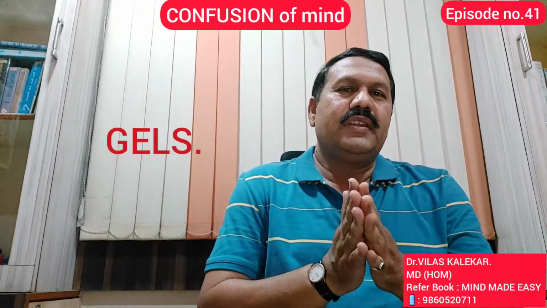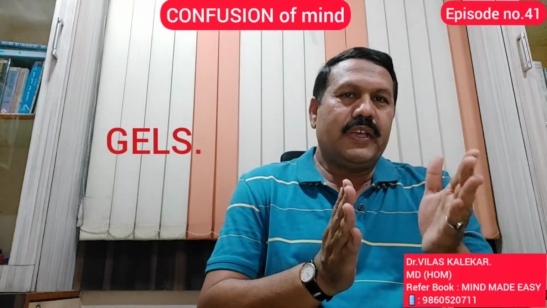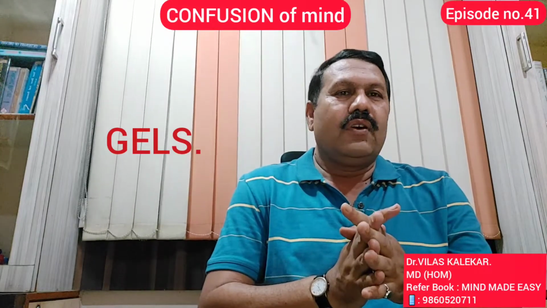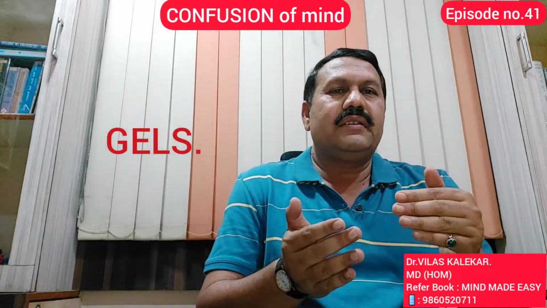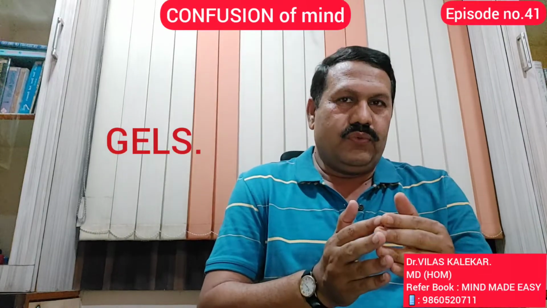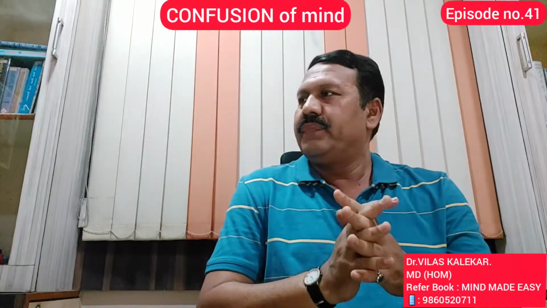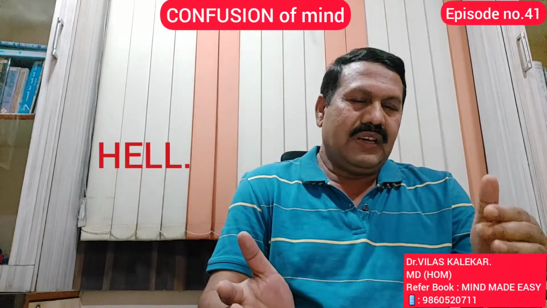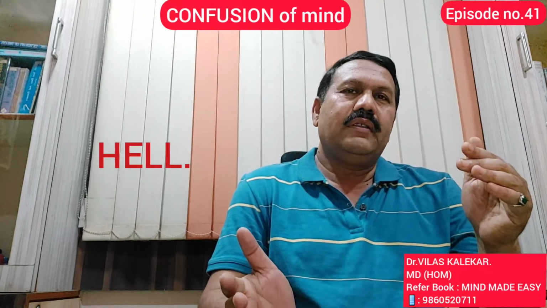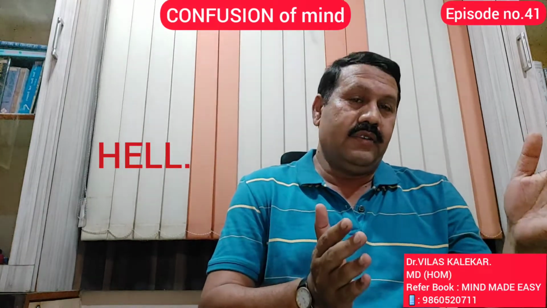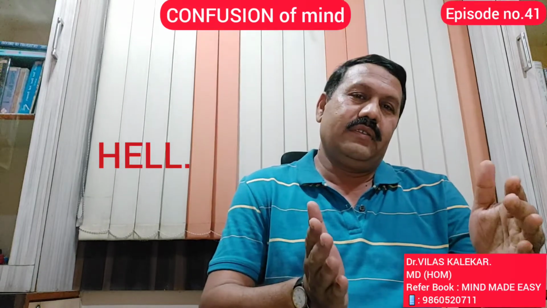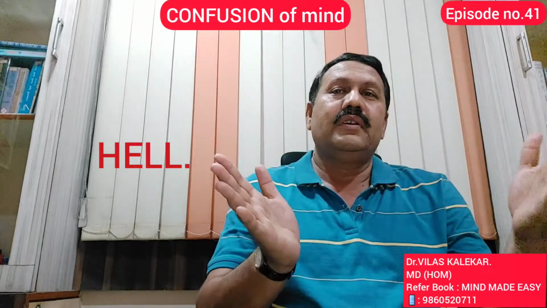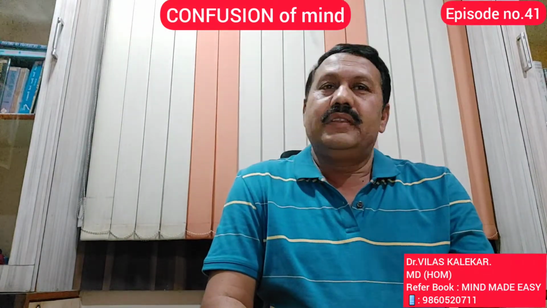Then Gelsemium. In Gelsemium there is confusion, especially masturbation from, smoking after, mental exertion from, or doesn't concentrate the mind when attempting to. This is Gelsemium. And next drug is Helleborus. In Helleborus there is confusion, especially after injury to the head, or thinking of it, there is a confusion. While thinking there is a confusion. This is Helleborus.